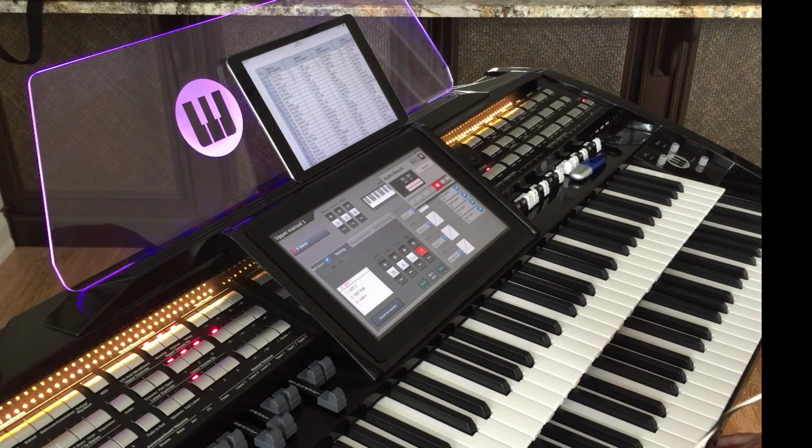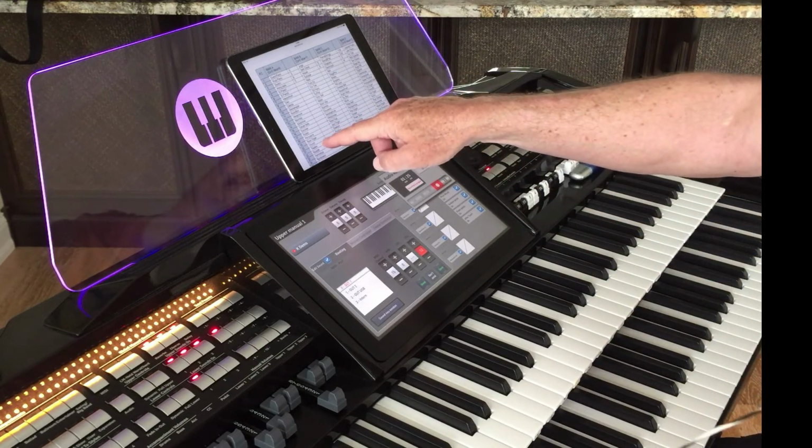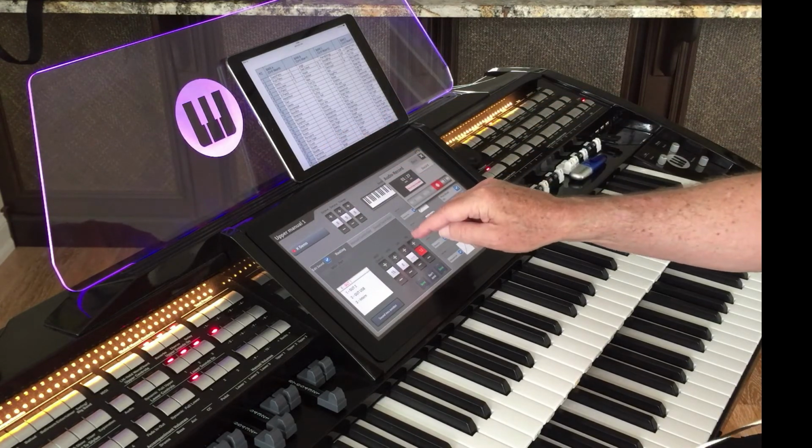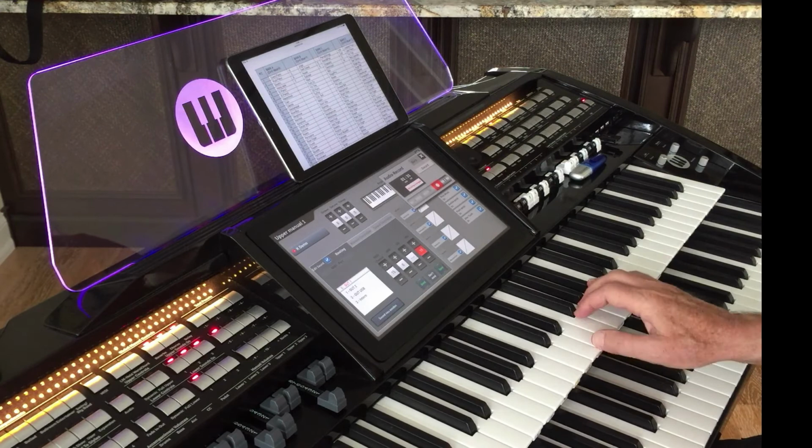Okay, so let's go up just for the heck of it to an organ sound, which is again church organ. Shows up here as 20, so that should be number 19 here if my math is good. Let's hit send.